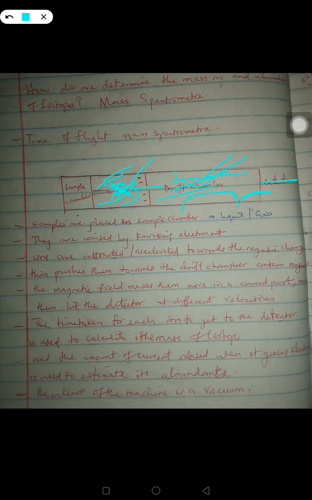But the movement is not a straight movement, it's a curved movement controlled by the magnetic field in the drift chamber. So immediately they bend across that, they go straight to hit the detector. Now this is where it's very important to understand.